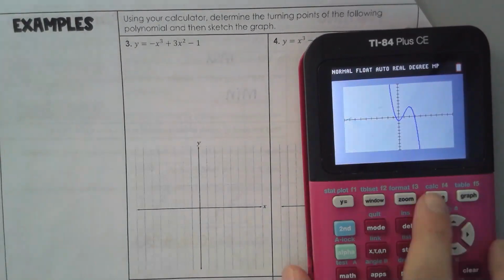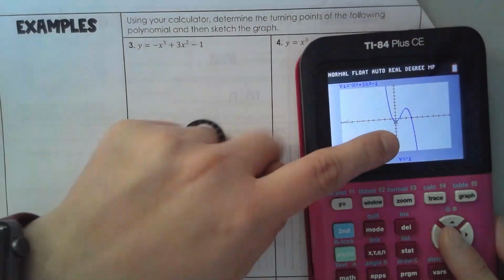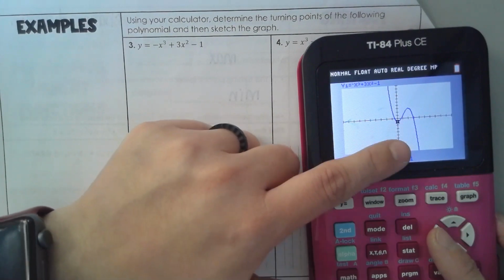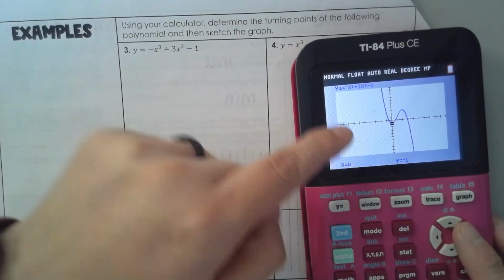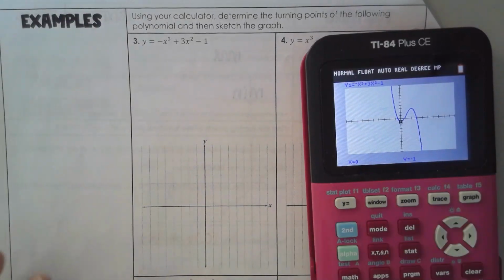I'm going to hit the trace button. Now I put it on what I think is the minimum, but I still want to click a little bit both ways just to make sure it doesn't keep going down. And that is the minimum.